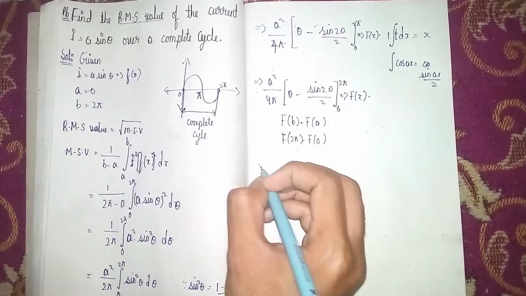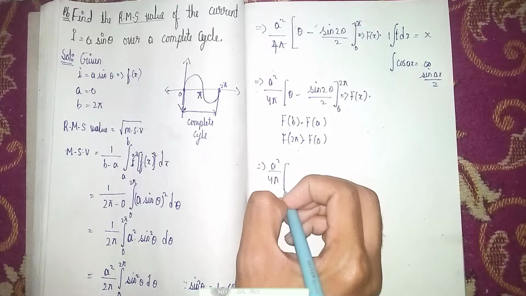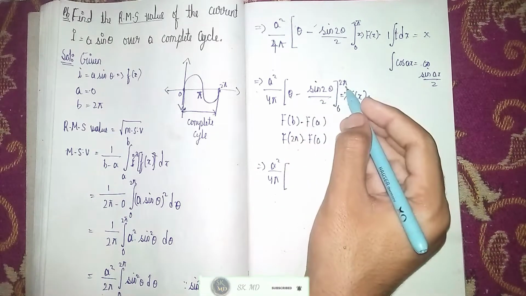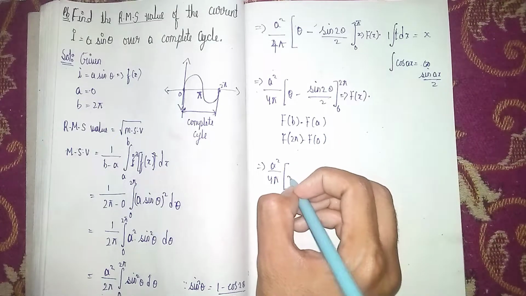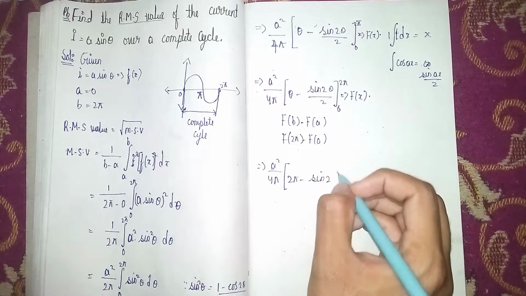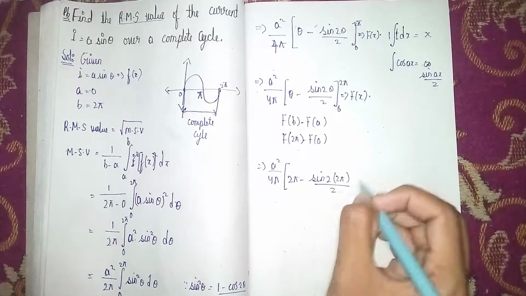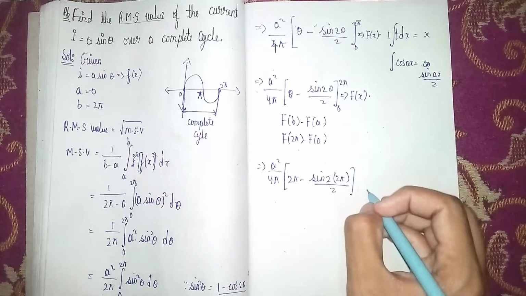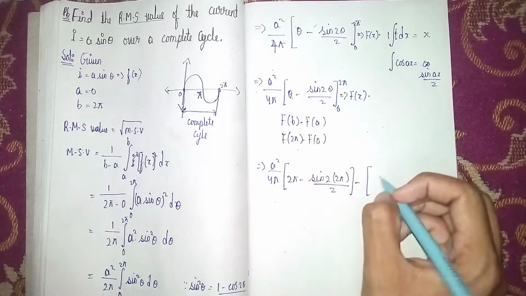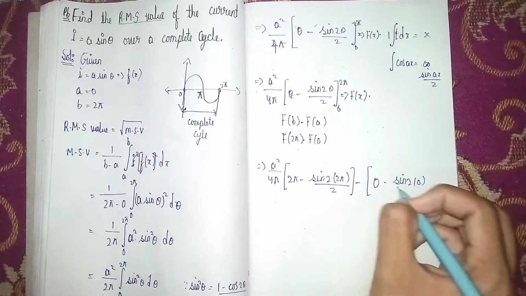So here we get A square by 4 pi, then in place of theta we put b: 2 pi minus sine 2 into 2 pi by 2, then minus, in place of theta we put 0: 0 minus sine 2 into 0 by 2.